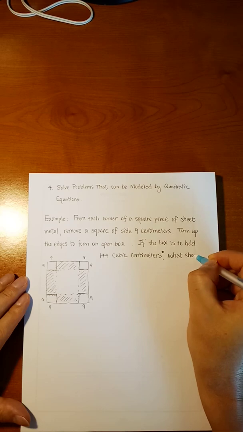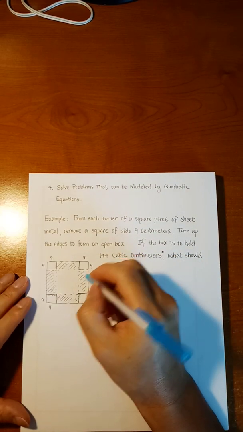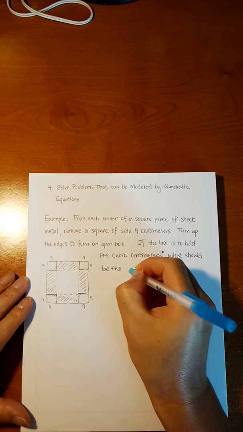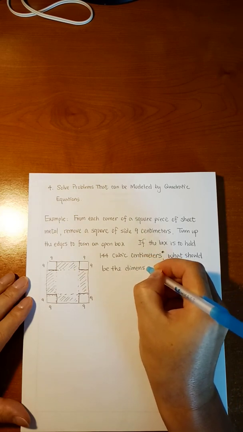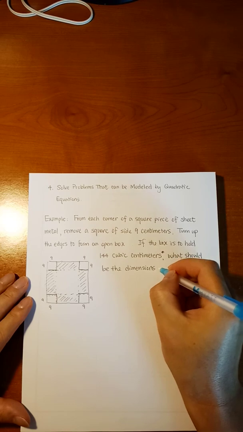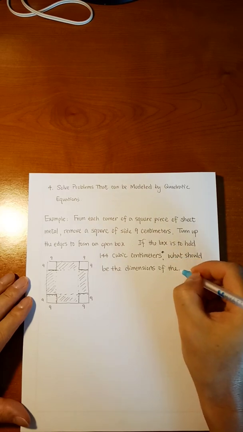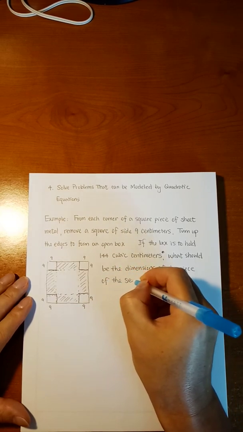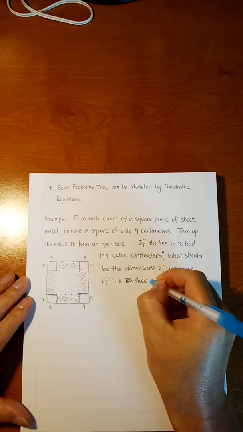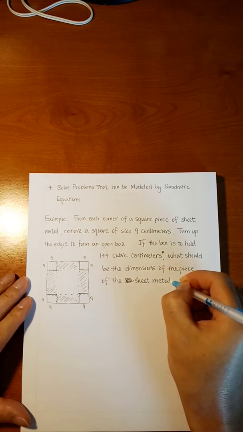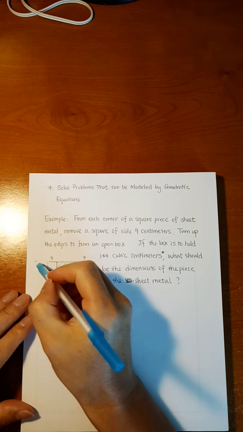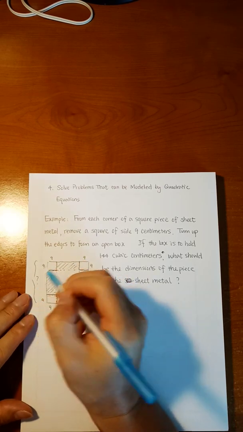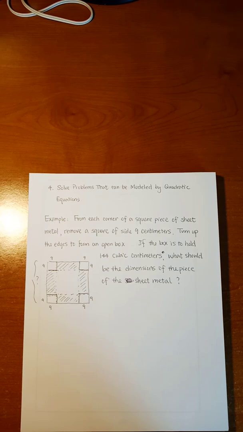What should be the dimension of the piece of sheet metal? What is the original dimension? Like, what is this side? It is a square, so you only need to know the one side of this sheet metal. Okay, so that's a question.